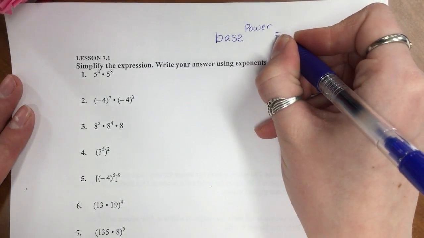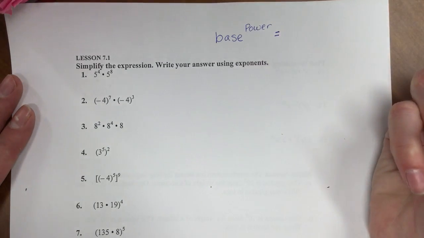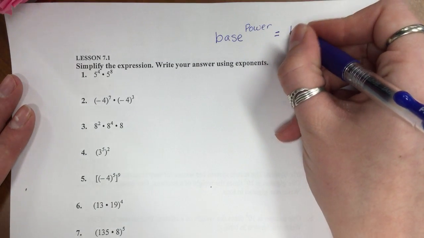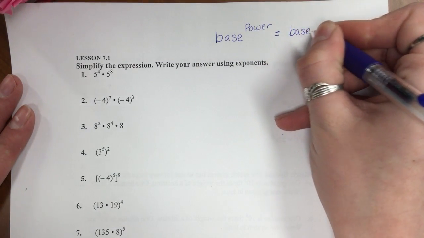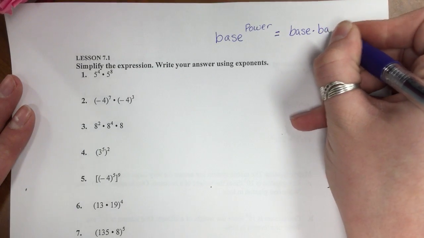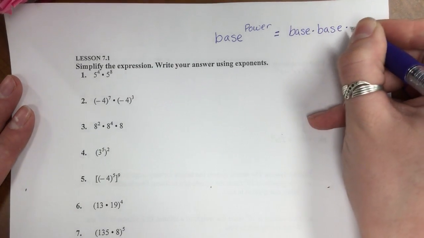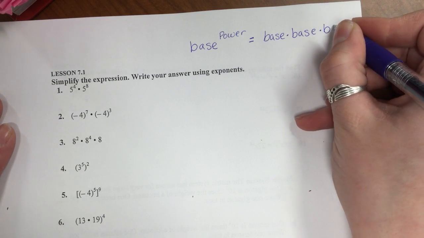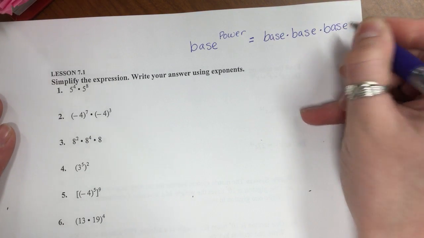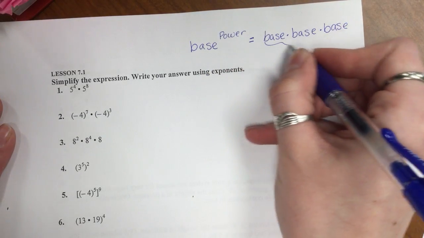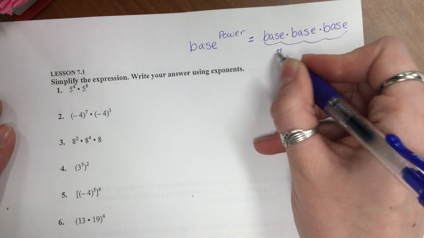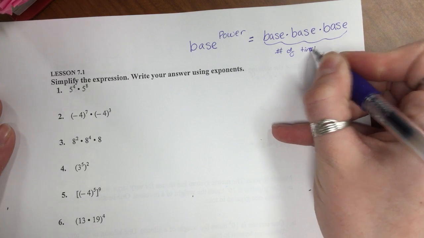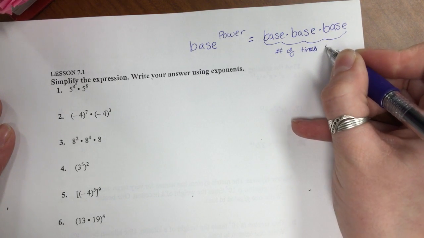If we want to rewrite the exponent using repeated multiplication, we would multiply the base times itself as many times as the number of the power.